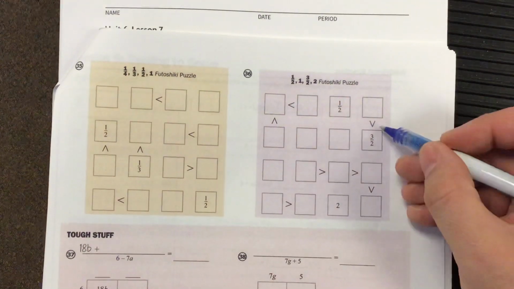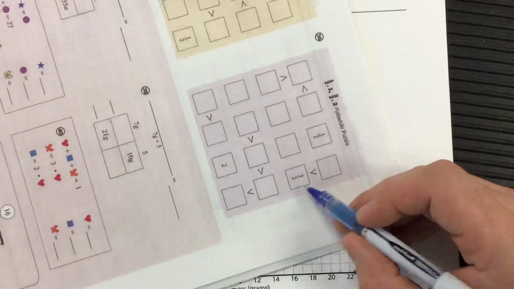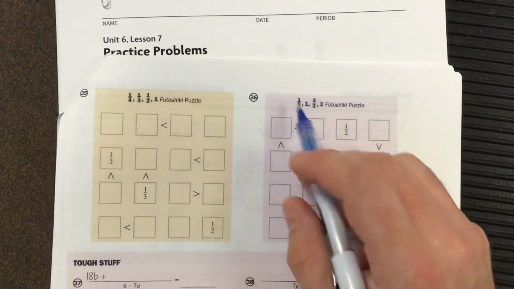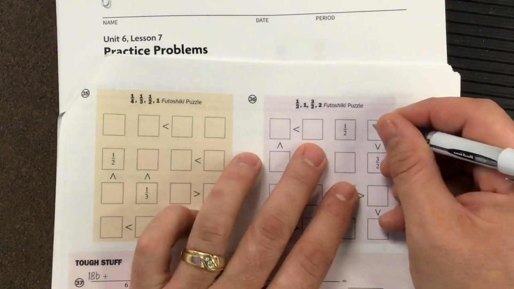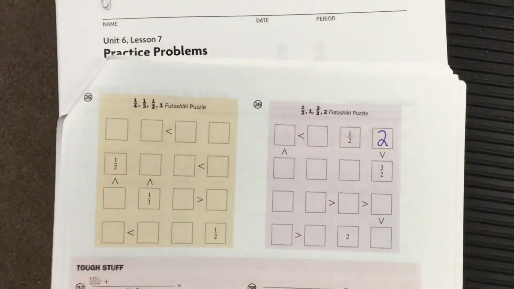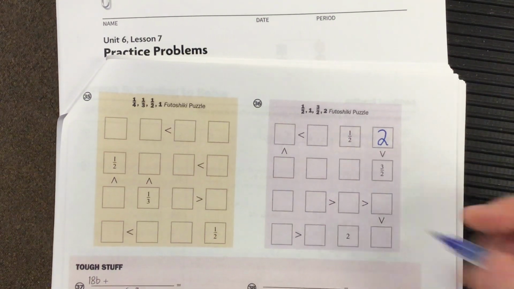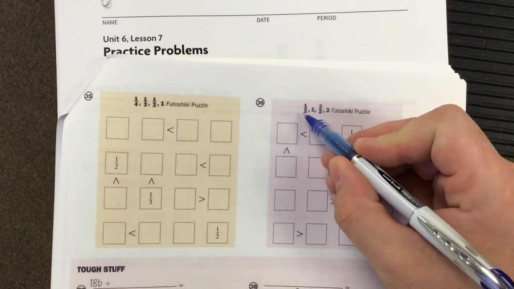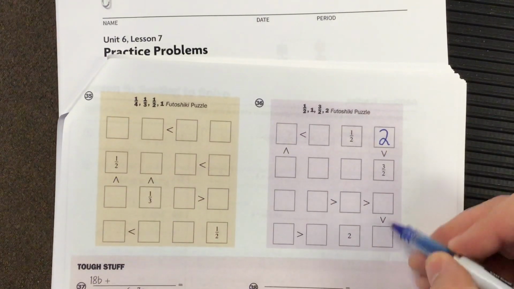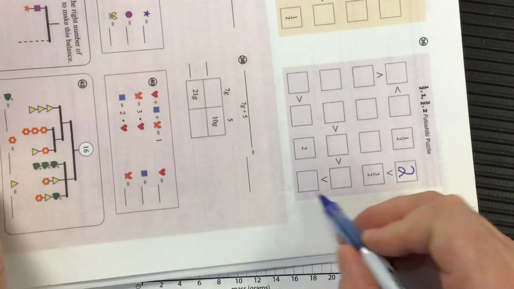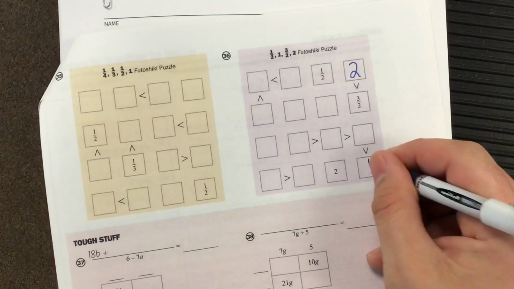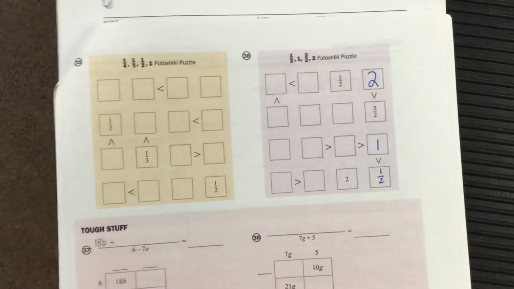Okay, so this is a greater than symbol. Only one of those numbers is greater than 1.5. Which number is greater than 1.5? 2. Over here, I only have two numbers left, 1/2 and 1. Which one's smaller, which one's bigger? Half is smaller, so half has to go on the bottom. 1 is bigger.